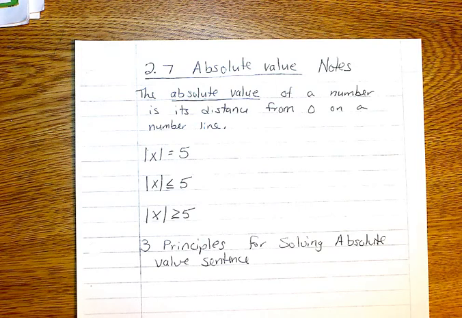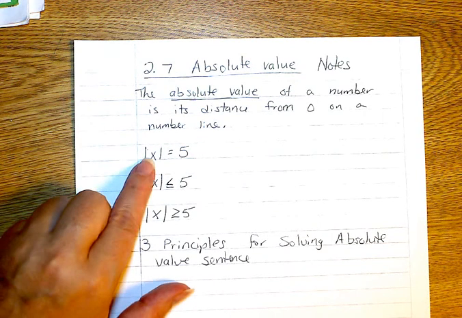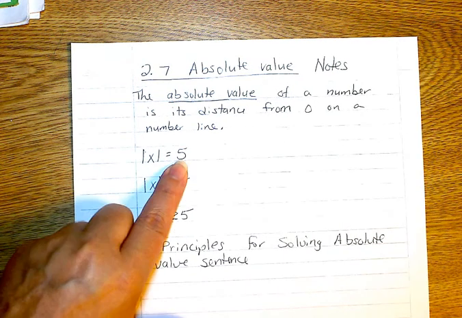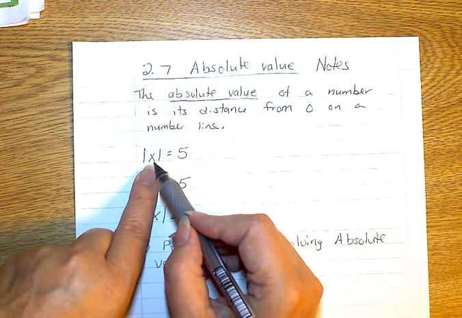7 is called absolute value, and an absolute value of a number is the distance from 0 on the number line. So it's distance on the number line. So it says the absolute value of x equals 5, right? So we know from before x could be what or what? 5 or negative 5. Very good.